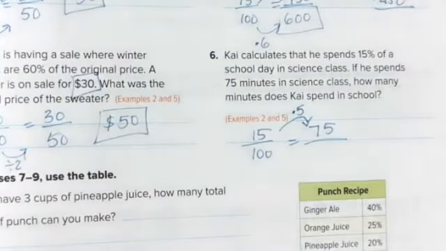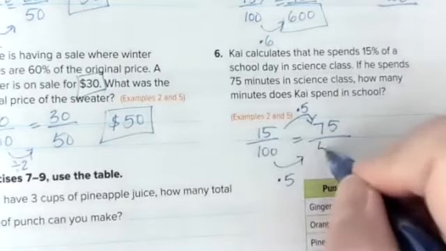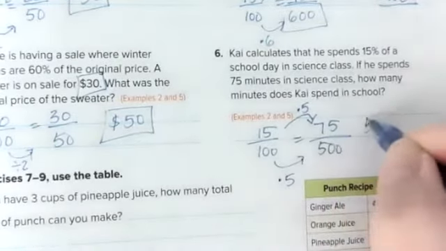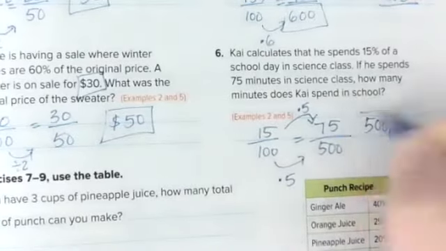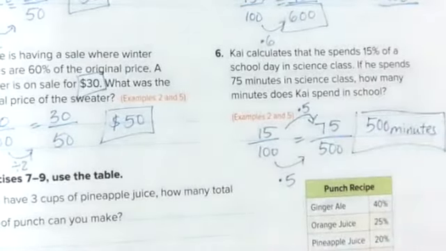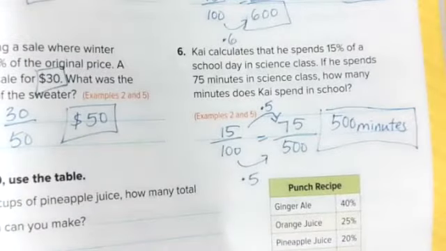5 times 15 gives us 75. So then we multiply by 5 here to get 500. Okay, so 500 minutes total in the school day. 75 minutes of those were spent in science class.